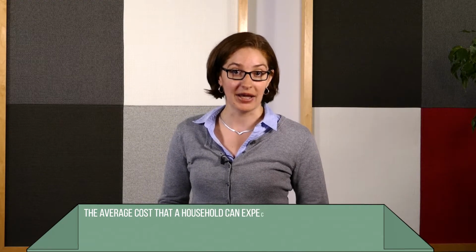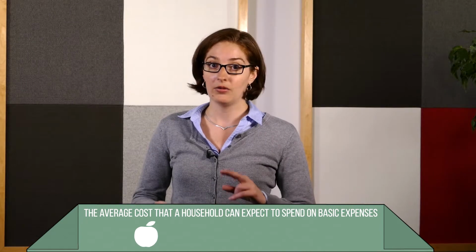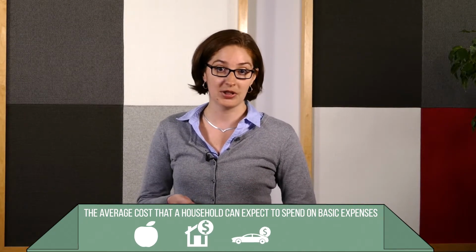So let's talk about the cost of living. It's a term we've all heard, but what does it really mean? The cost of living is the average cost that a household can expect to spend on basic expenses: food, accommodations, transportation, and clothing. In Canada, the cost of living will vary from one community to another, so it's difficult to give an exact figure that will apply to every household.